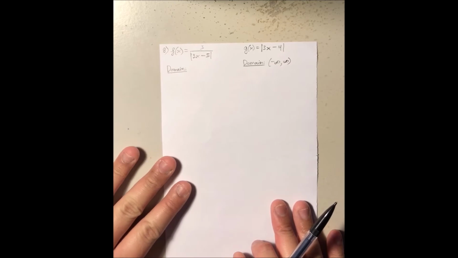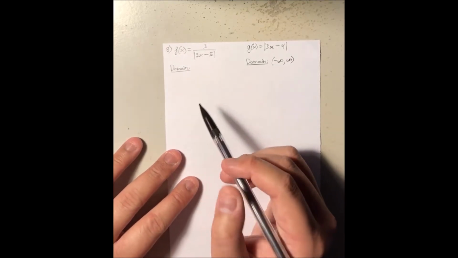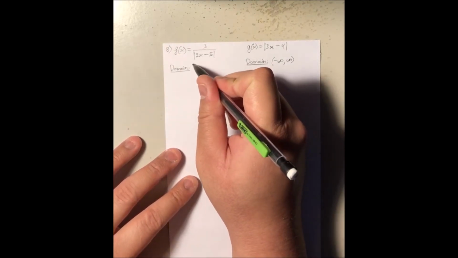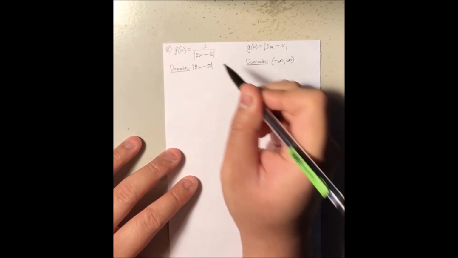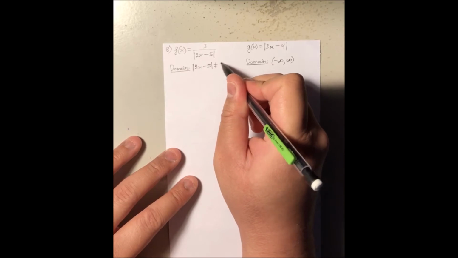Now for the function f, we have a rational function, so the first thing that you will probably do is take the denominator and set it not equal to 0.